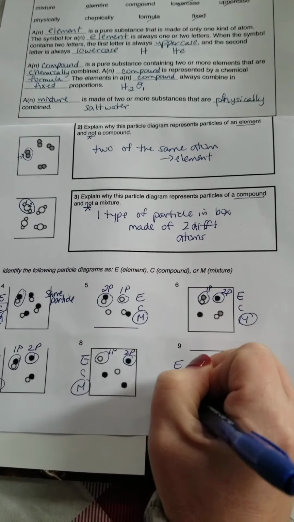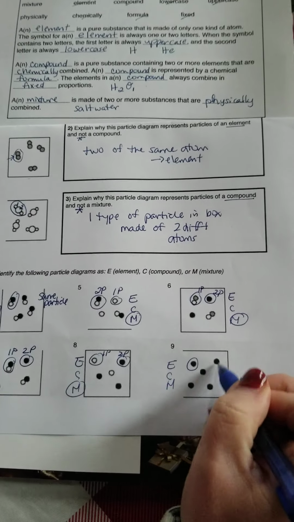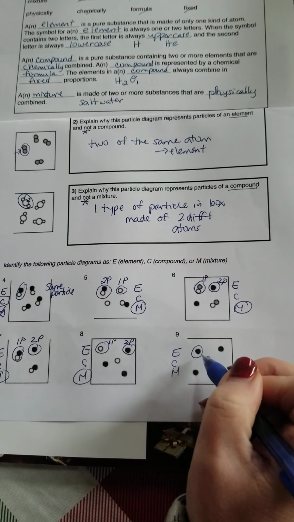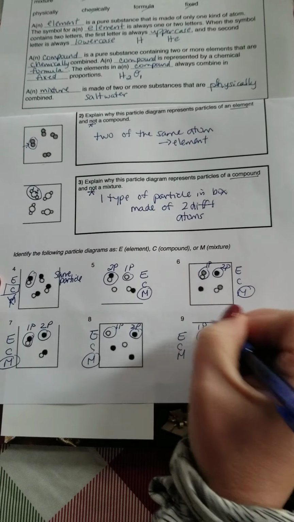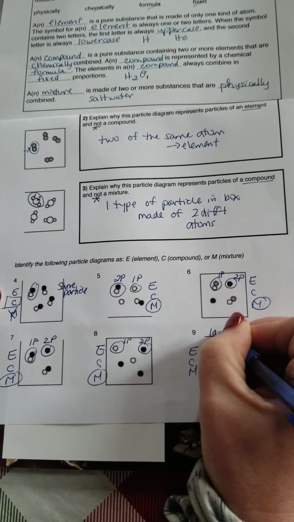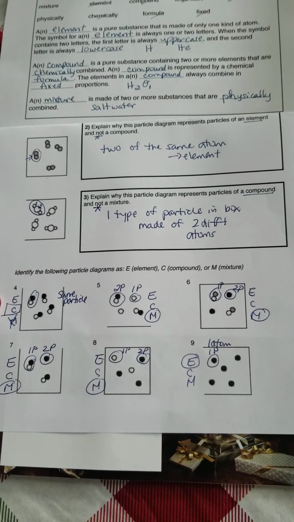Last, element, compound, mixture. We only have one kind of particle that's repeated. And when I look at that one kind of particle, it's only made of one type of atom. So it's one particle with only one type of atom. And that makes it an element.